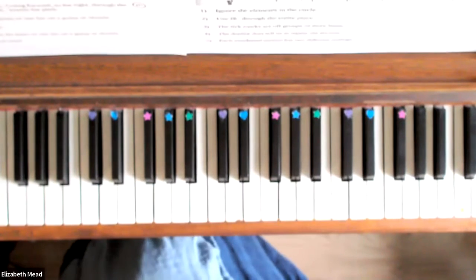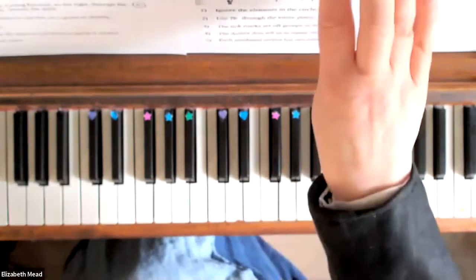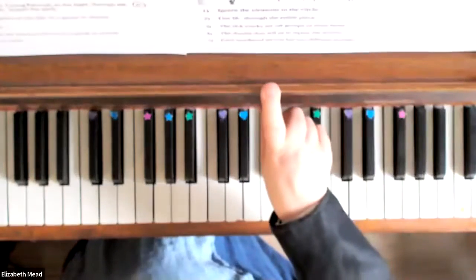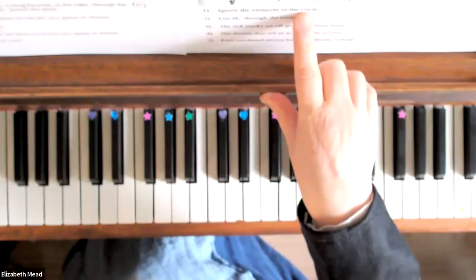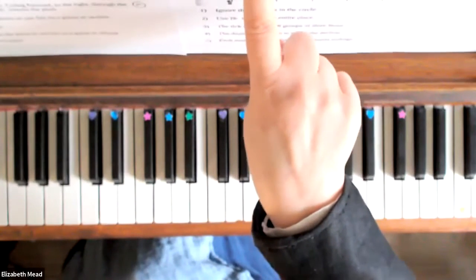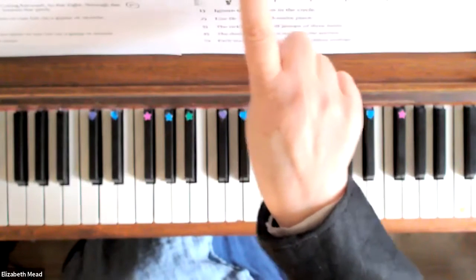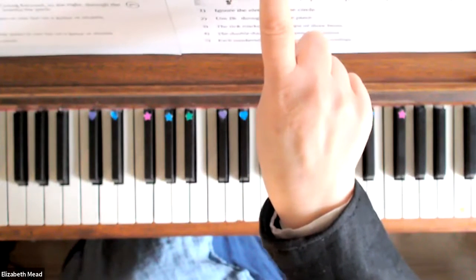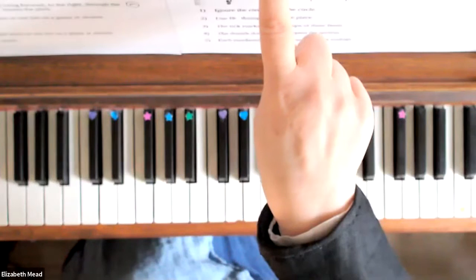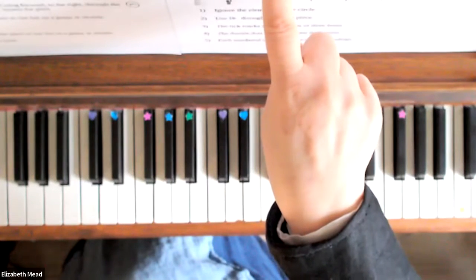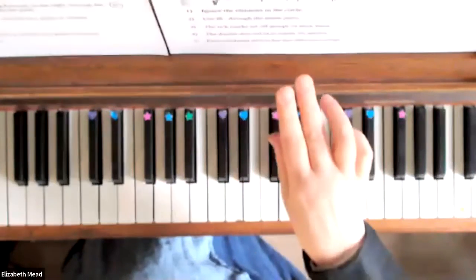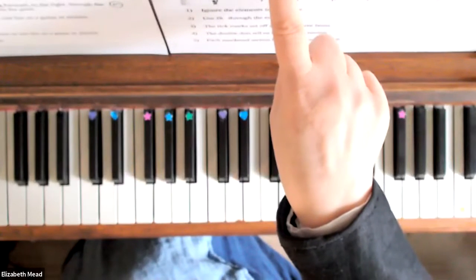Okay, things we should not do. We should not jump into playing without looking at the special extra symbols that are going on. First of all, ignore the elements in the circle. This is showing us what the first few notes in the original manuscript look like, which is kind of cool to know, but not particularly important for us in figuring out how to play the song. So ignore this stuff. We start right here with the treble clef.